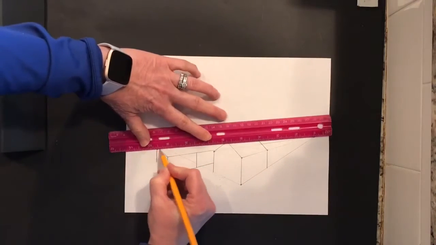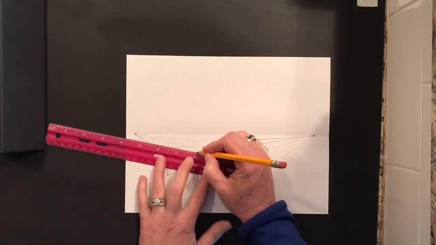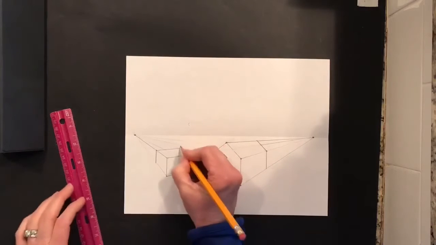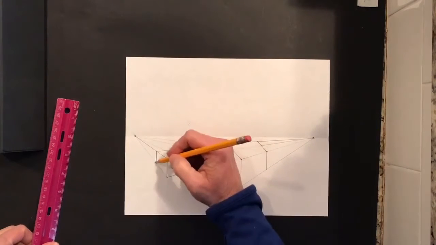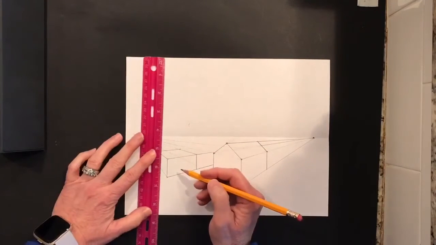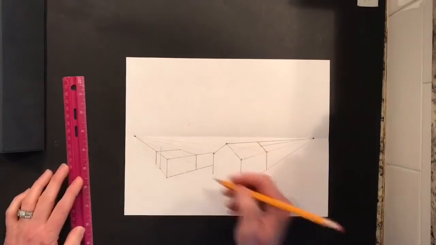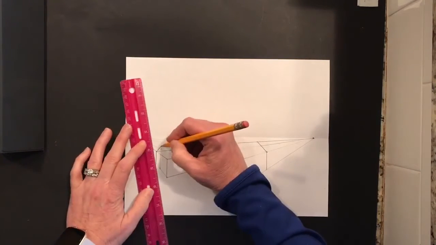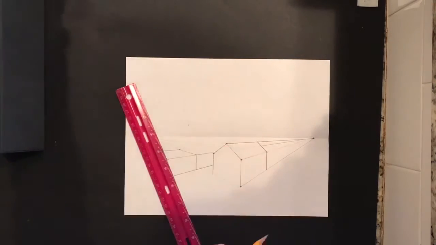You're going to go to the opposite vanishing point to find that back corner. Where those two lines intersect, that's going to be the back corner of the house. To draw the roof, you find the middle of the side. You can use the bottom line. This time I'll draw a little line straight up. That's just a guideline. That's going to be the peak of the triangle for the roof.